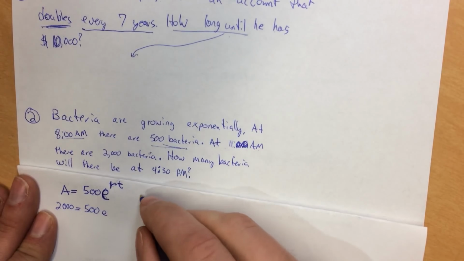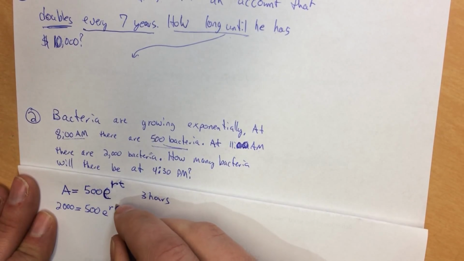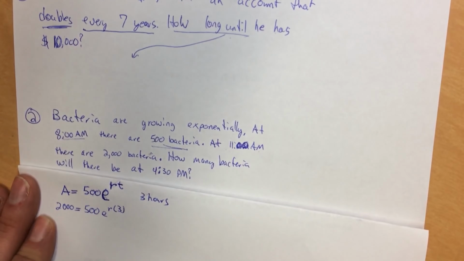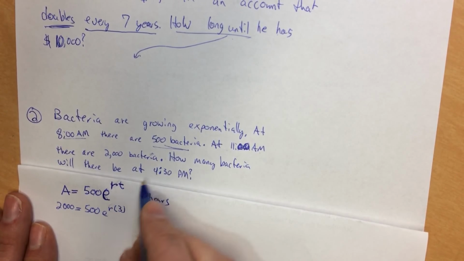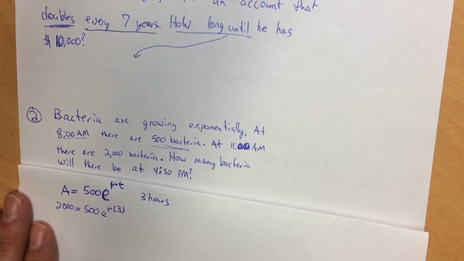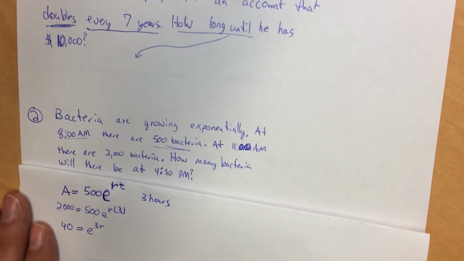From 8 a.m. to 11 a.m., 3 hours have passed, and so it's going to be rate times 3. This will allow me to solve for what the rate is, and once I know what the rate is, I can find how many bacteria there are at 4:30. So I divide by 500, take the natural log on both sides.